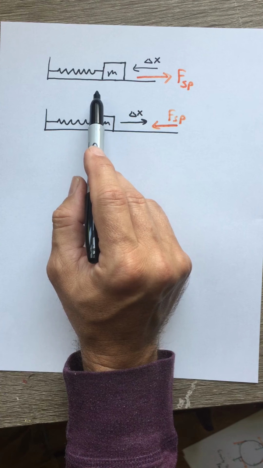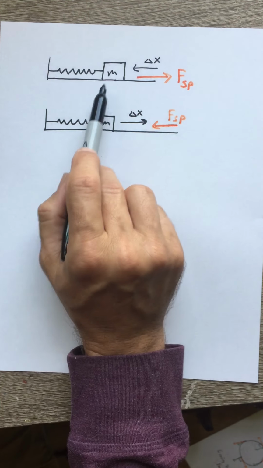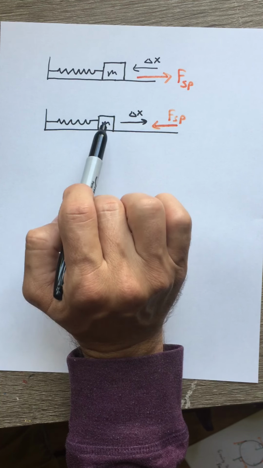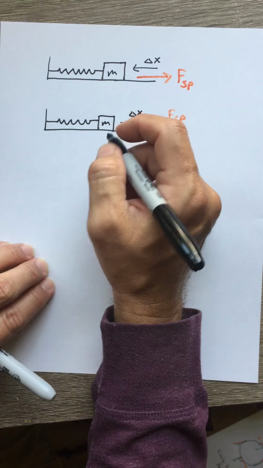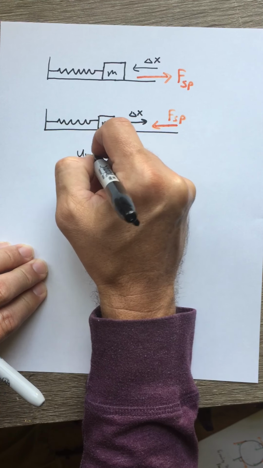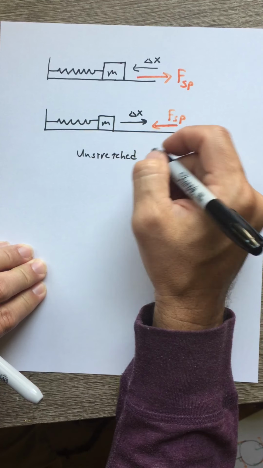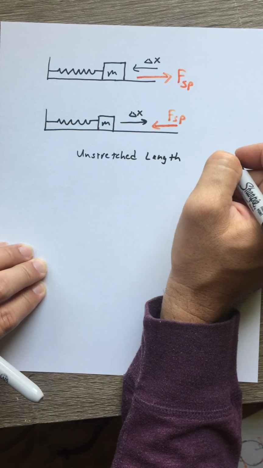If you get off of the trampoline, or even if you lie on the trampoline and don't jump, you come to this equilibrium position. So the block has an equilibrium position, which means the spring has what we call an unstretched length. We could also say uncompressed, but it gets really obnoxious to say unstretched and uncompressed.